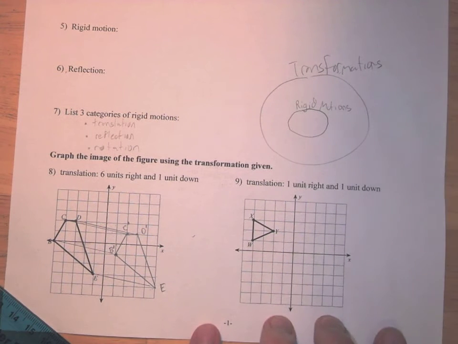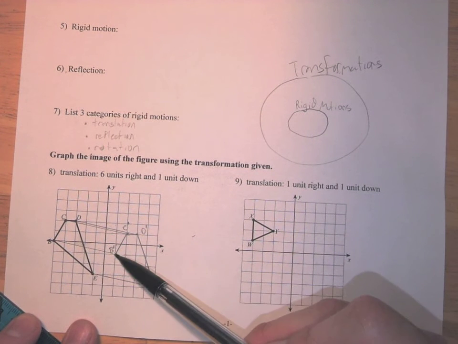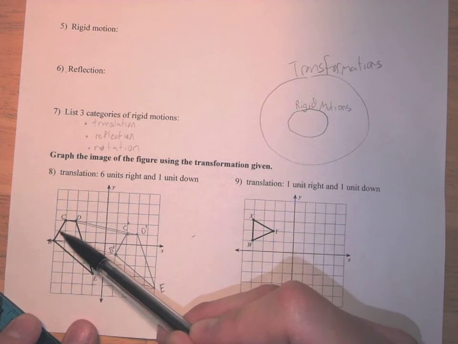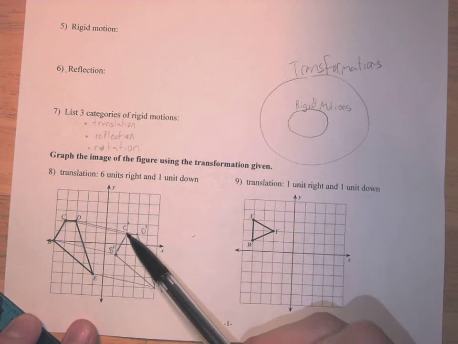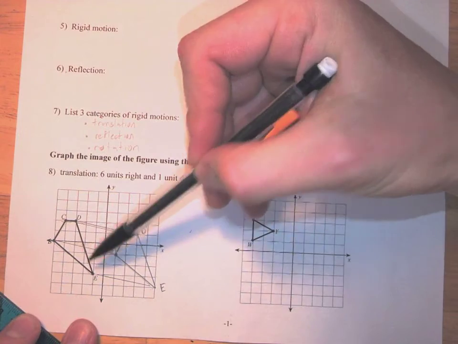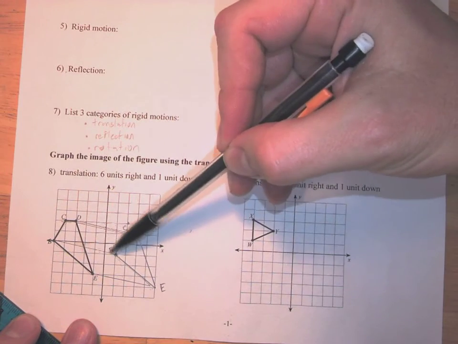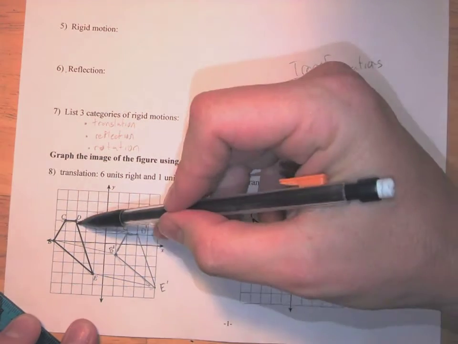And rigid motions preserve length and angle measure. So for example, from B to C is the same as B to C prime. I didn't change the length of this segment here. It's still the same length. And I didn't change the length of this segment. And I didn't change the length of this segment, right? This B to E is the same length as B to E prime. And this is the same as this one, right?